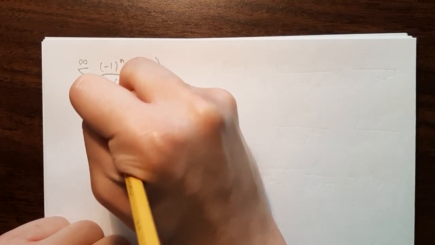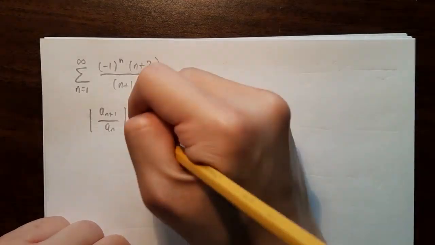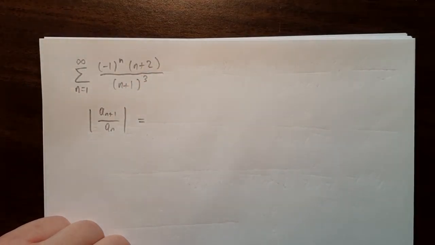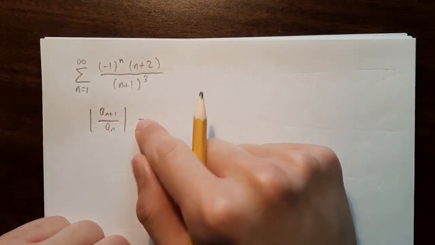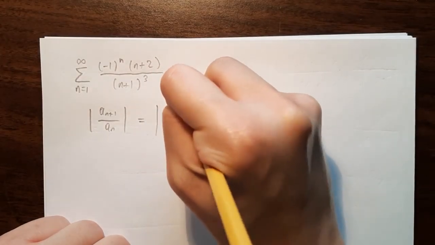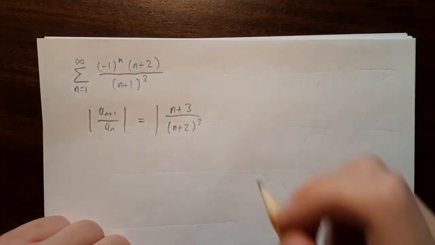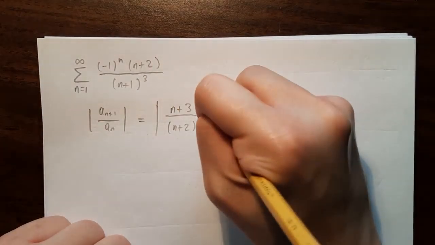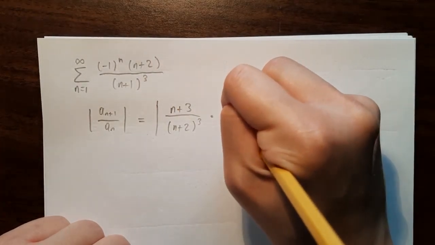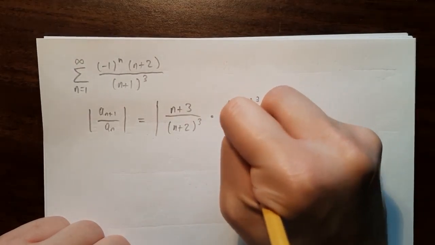I'm going to take the ratio of a sub n plus 1 over a sub n. So what am I going to get in this case? I'm taking an absolute value, so I'm just going to ignore the negative 1 to the n. It's just plus or minus 1, so it doesn't matter in the absolute value. So n plus 1, plug it in for n. I think I'm going to wind up having n plus 3 on top, and on bottom I'm going to have n plus 2, that quantity cubed. Then multiply by the reciprocal of the original, so that's going to be n plus 1 cubed divided by n plus 2.